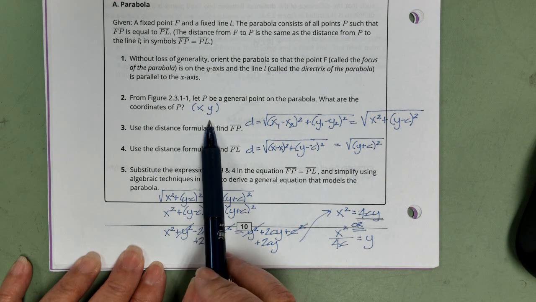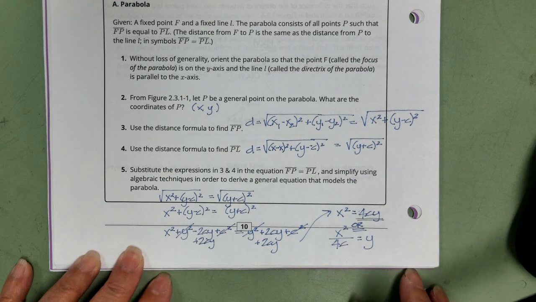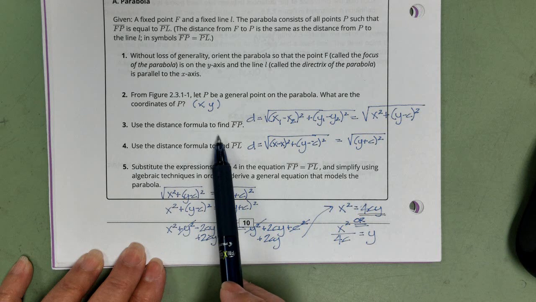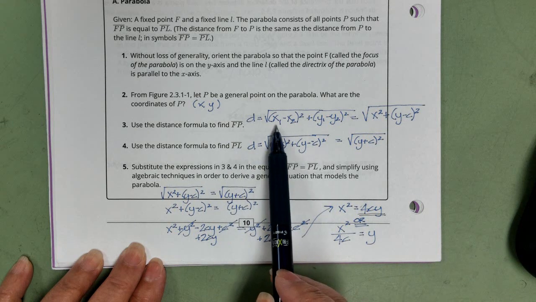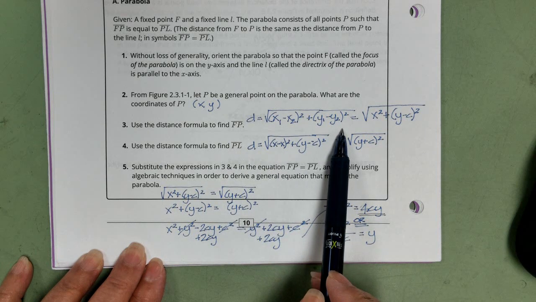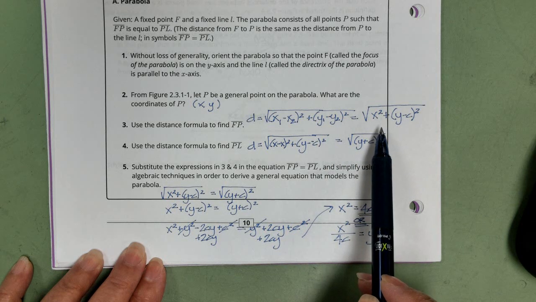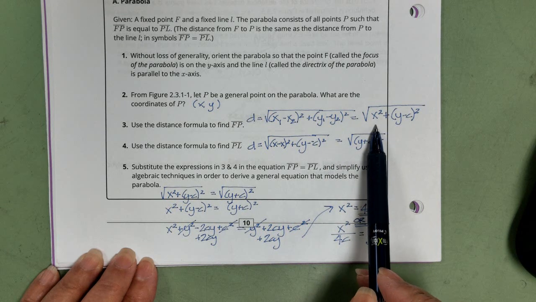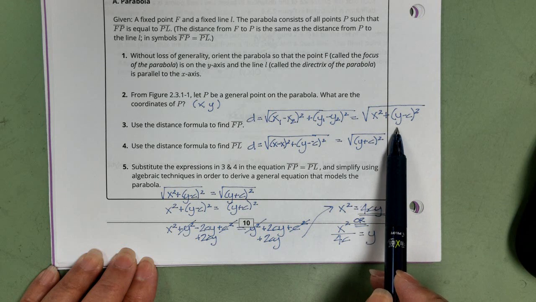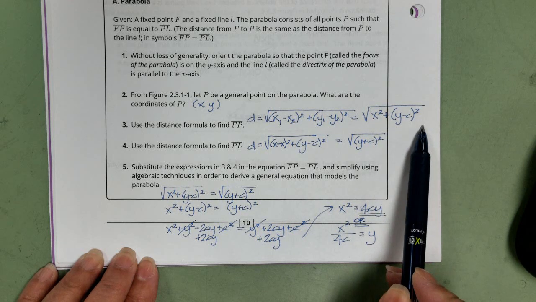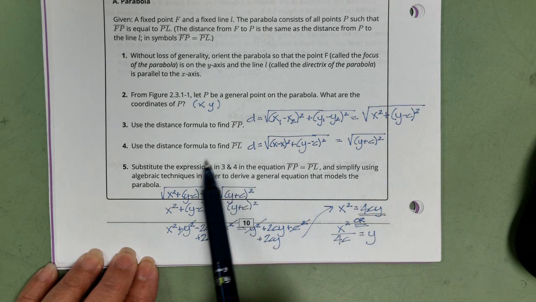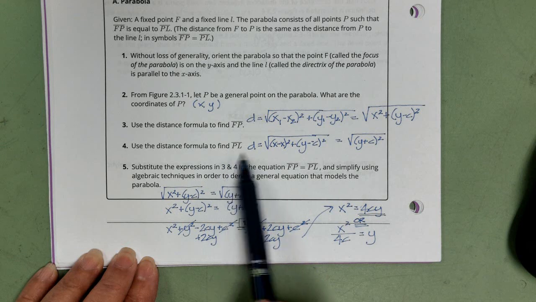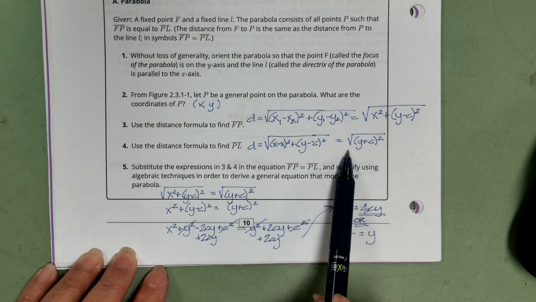What are the coordinates for P? Well, they're x, y. Then we find the distance to find the length of FP. Now this is the distance formula. Plugging in the values for our diagram, you get the square root of x squared plus the quantity y minus c squared. Then the distance formula to find PL is the square root of y plus c quantity squared.